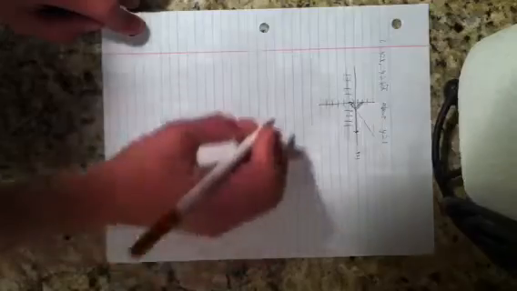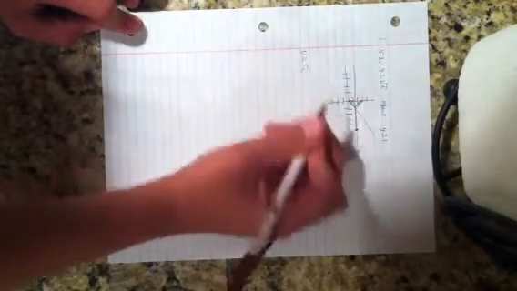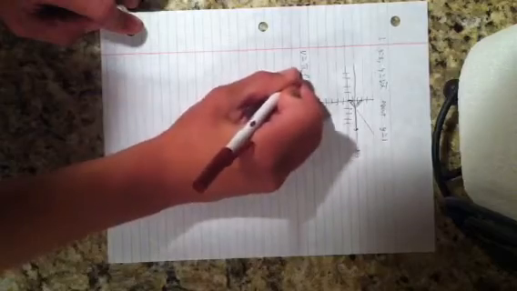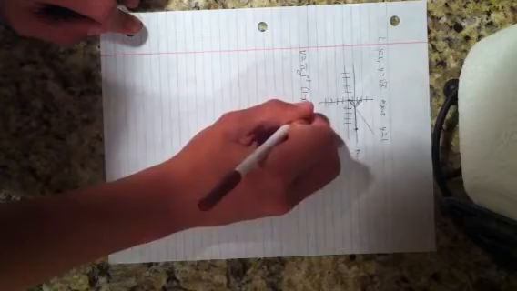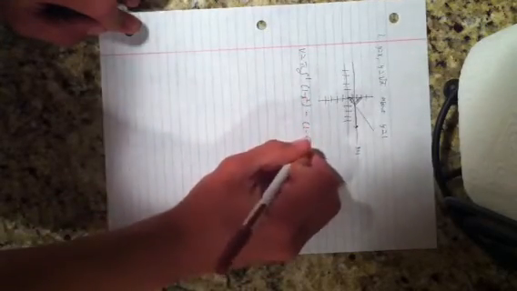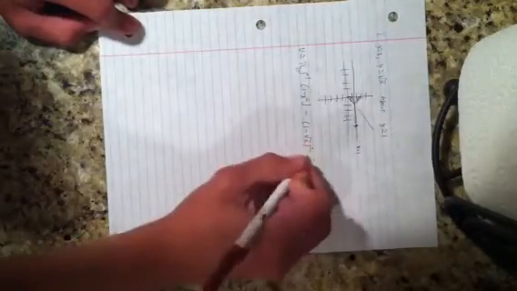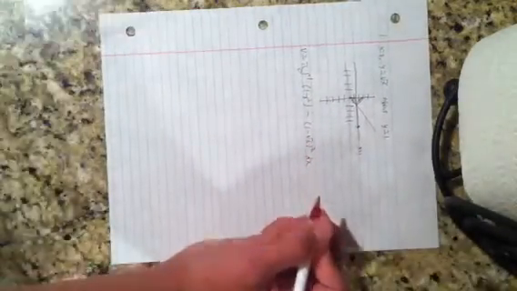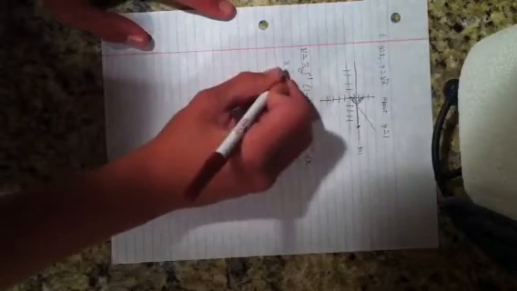Alright, so the equation for that one is going to be volume equals pi times the integral from 0 to 1 of (1 minus x squared) minus (1 minus square root of x) squared dx. Alright, then from there on, like we've been doing, just solve it from there.